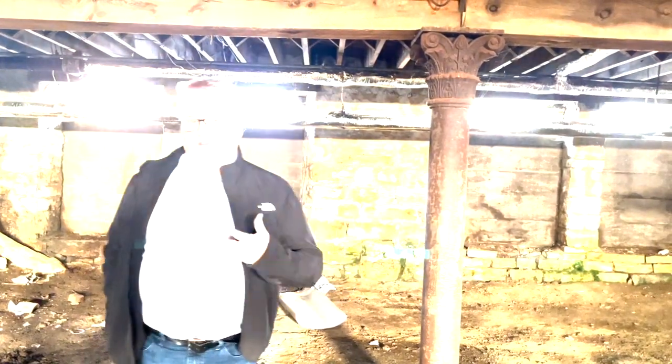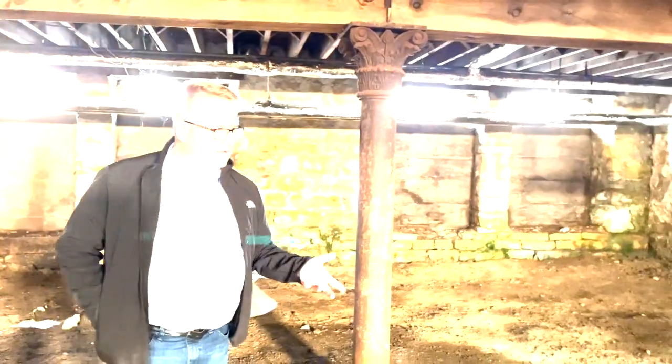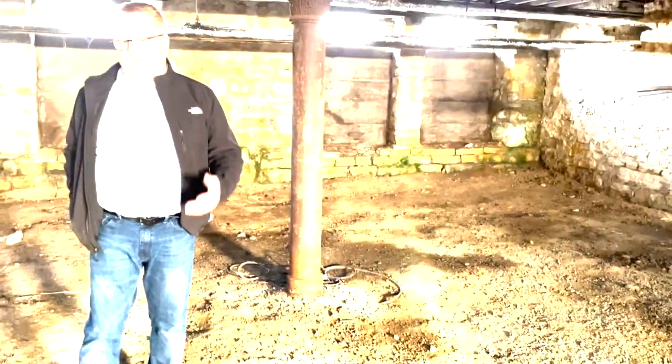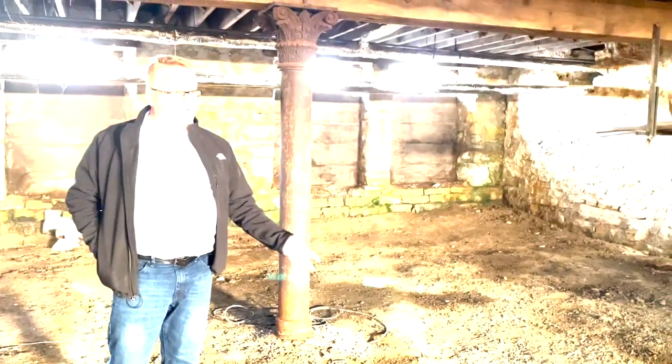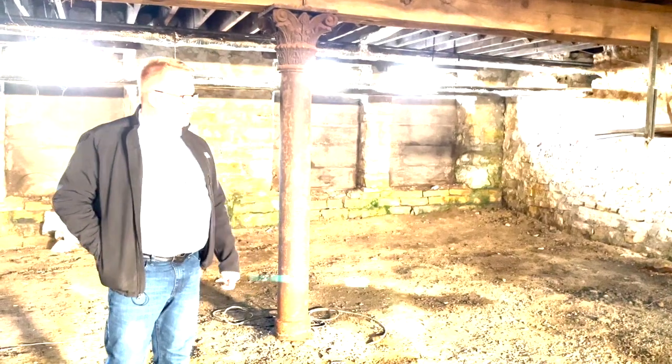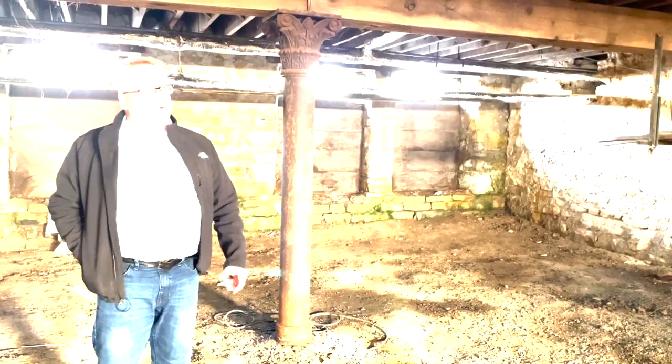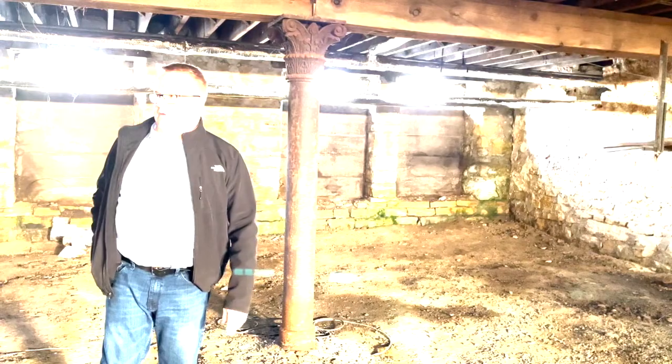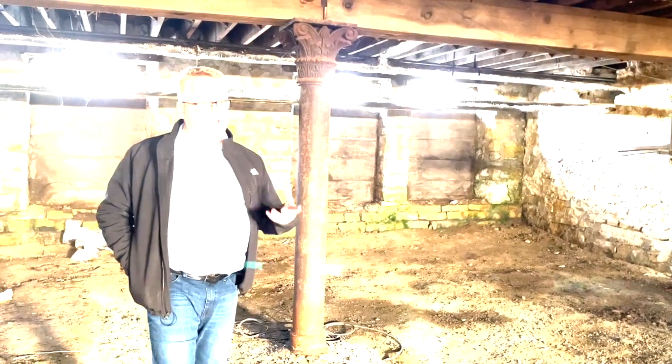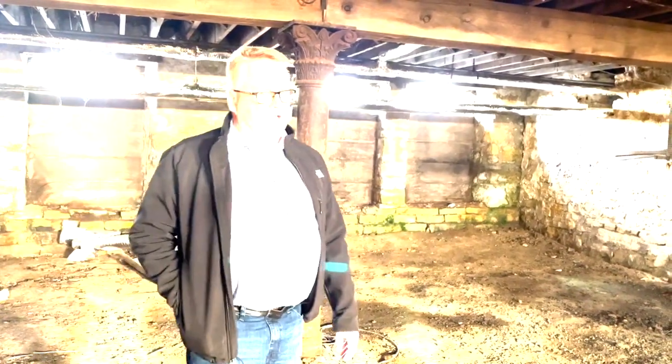So this is a really interesting space. It's a dirt floor. There's no indication that there was any floor here, but it could have potentially been at one time a finished floor with wood or some sort of finished material. So anyway, just another interesting aspect of these old churches is how they tried to utilize as much space as they could.